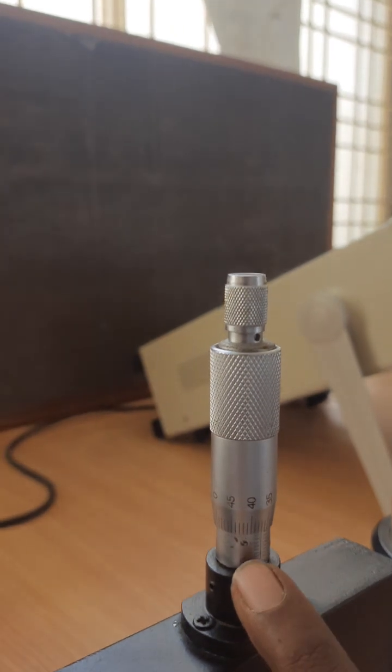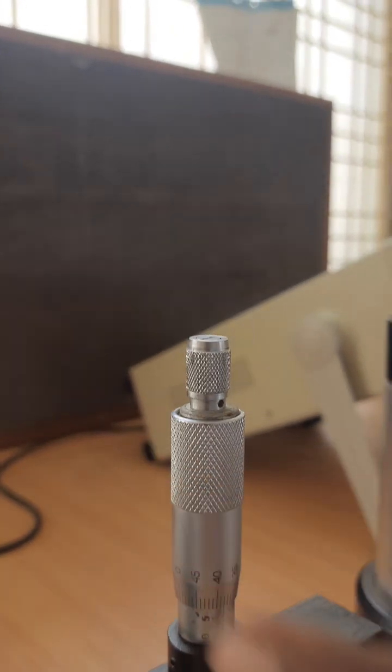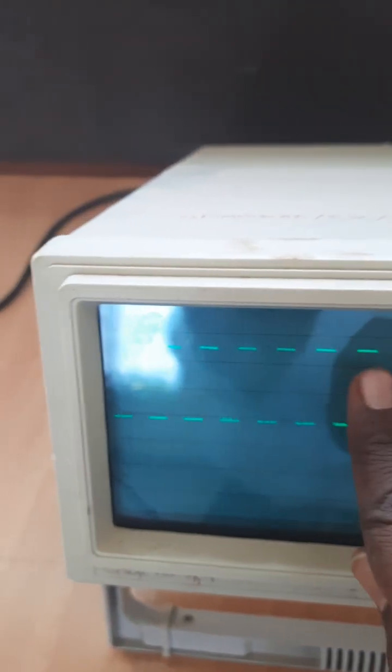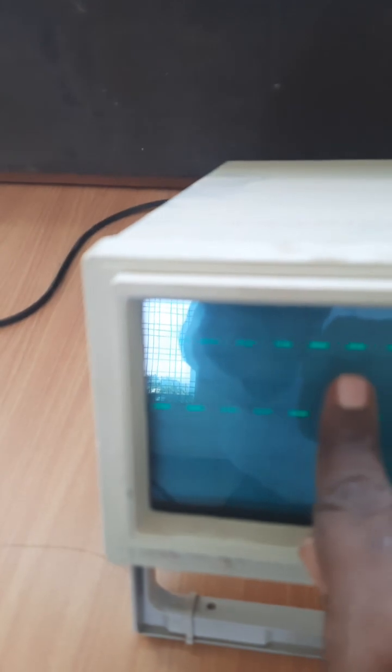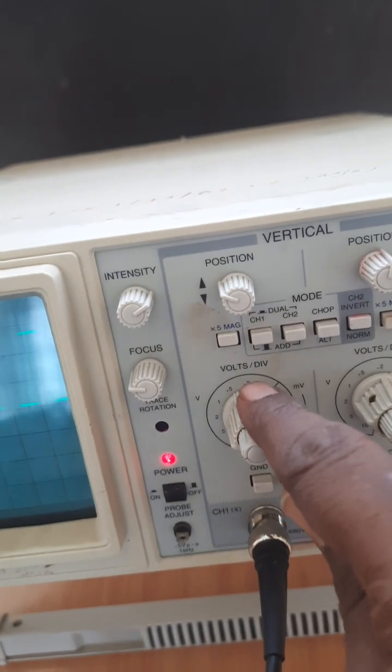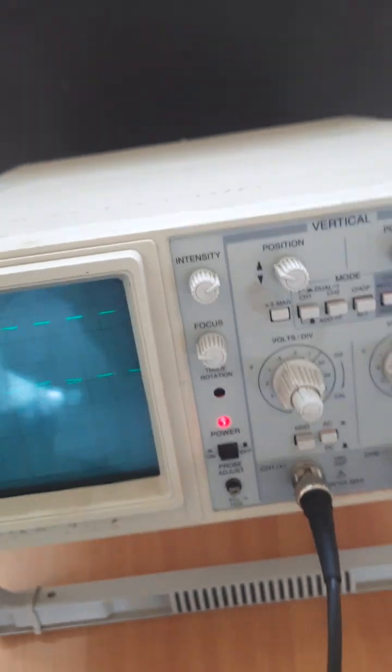Yes, here you are observing 5. So for 5 micrometer, the output voltage is now 2.4 multiplied by 0.5. So it is 1.2 volt approximately.